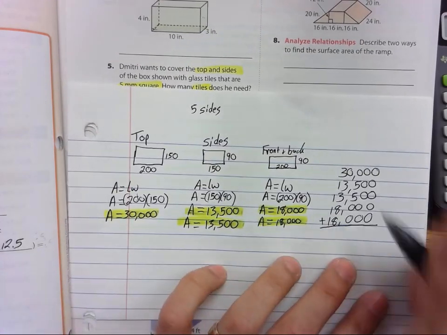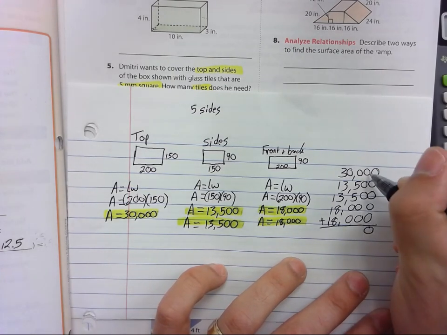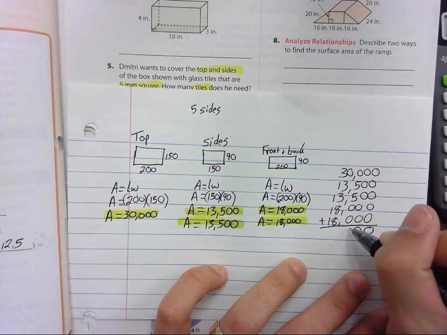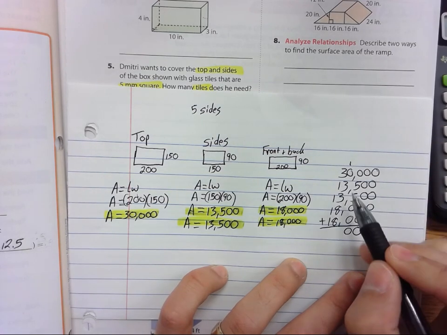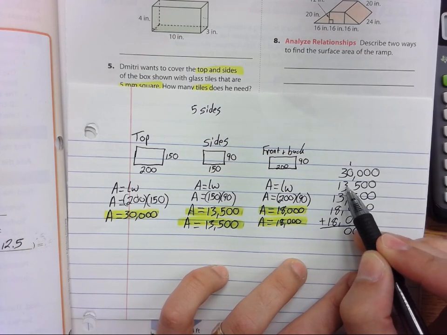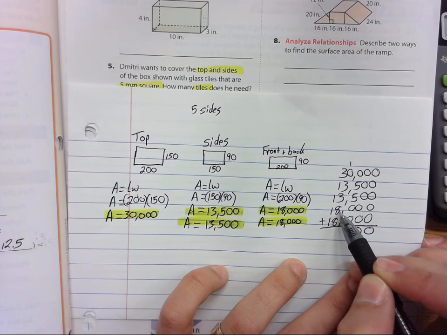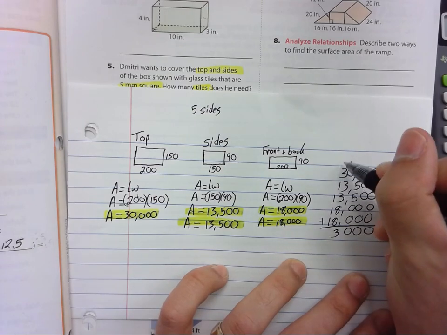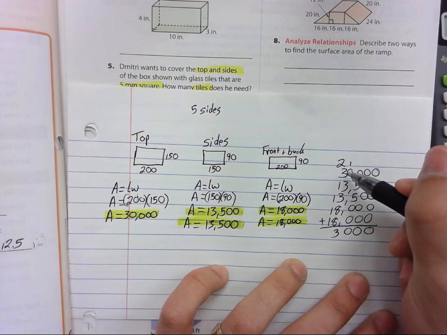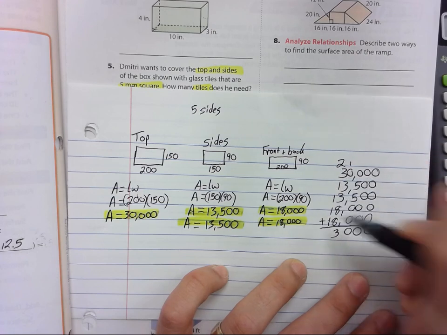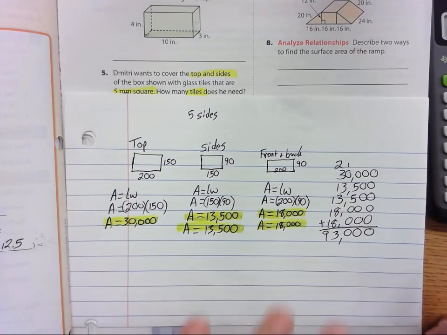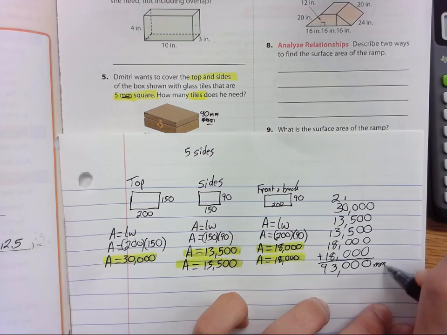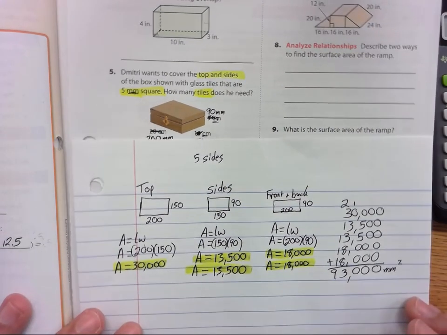When we add these up, 0, 0, 5 and 5, 10, carry the 1. 1 plus 3 is 4, plus 3 is 7, plus 8 is 15, plus 8 is 23. 2, 3, 4, 5, 6, 7, 8, 9. So you get 93,000 square millimeters. This is where it gets a little tricky.